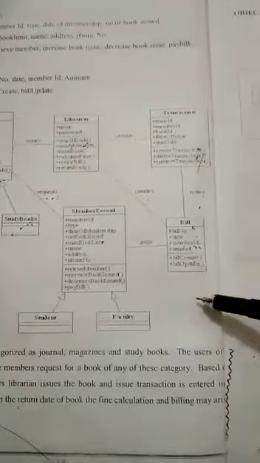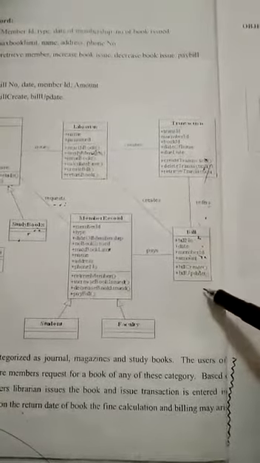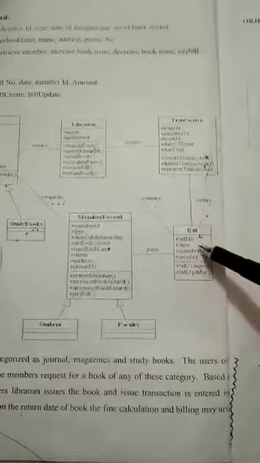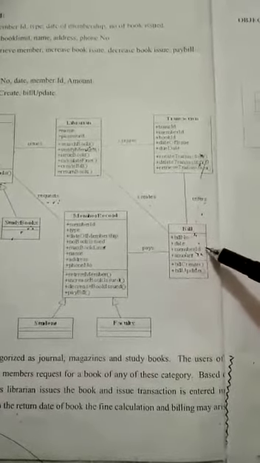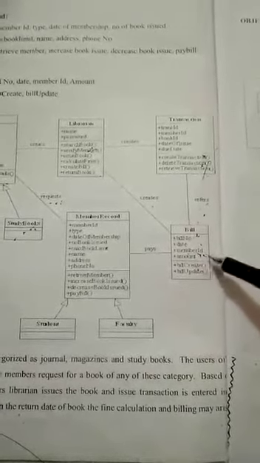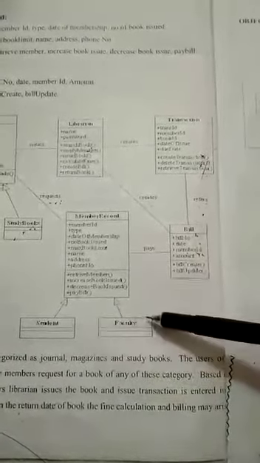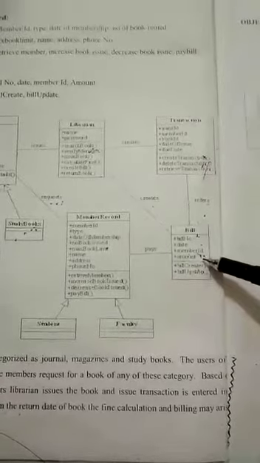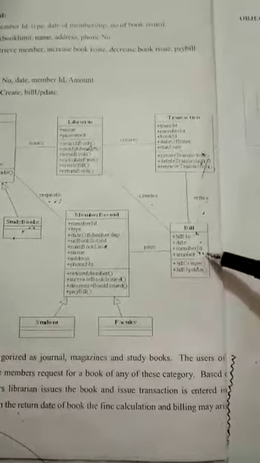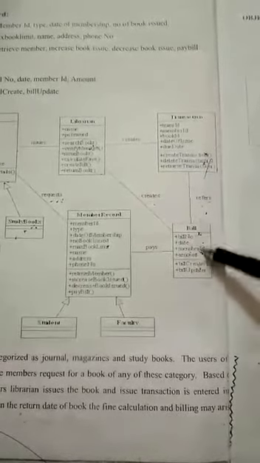And the bill contains a bill number. The bill slip is a mini slip, and it contains the bill number, date, member id of who has taken or requested the particular book, either a student or a faculty, and the amount, the fine that has to be paid to the library. These are the attributes.